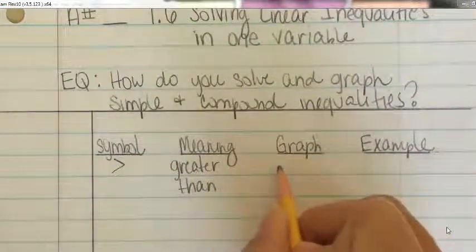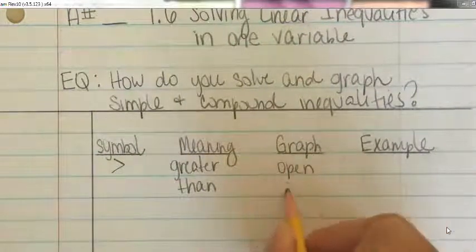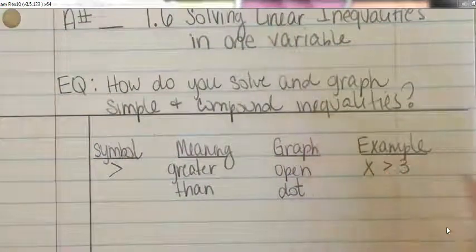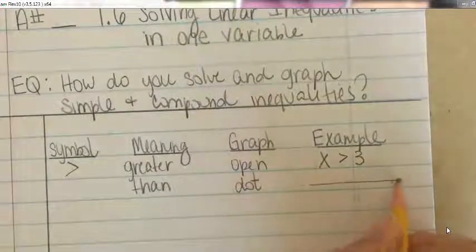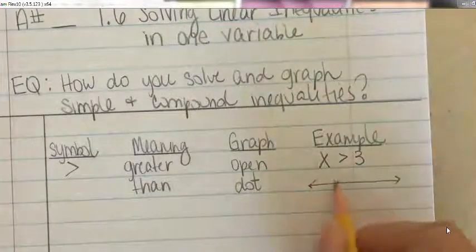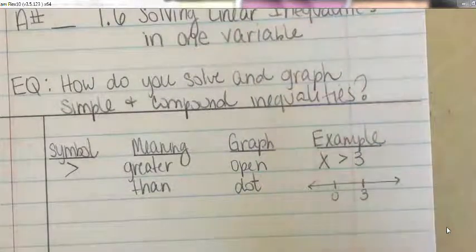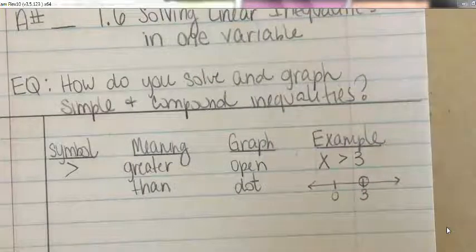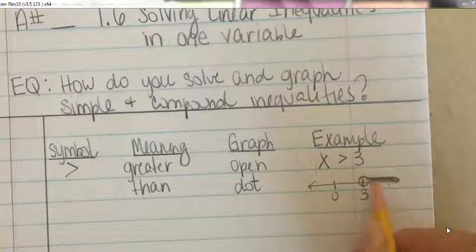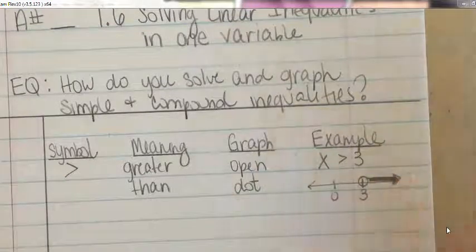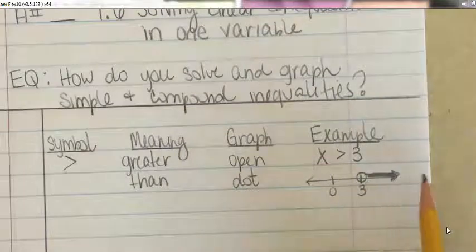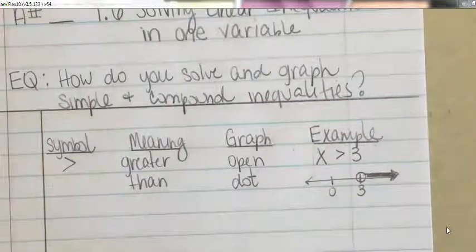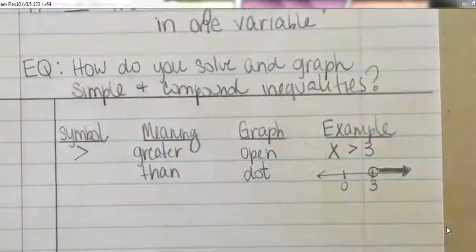The graph of this, you're going to have an open dot. That's what I mean by graph, whether it's an open or a closed dot. For example, x is greater than 3. When you graph this, let's put 0 here, put 3 there. I'd have an open circle at 3 because it doesn't actually equal 3, and then I graph everything to the right, which means all the solutions are all numbers larger than 3. So 4 is a solution, 4.5, 4.67, 10 million is a solution. All right, so that's one.